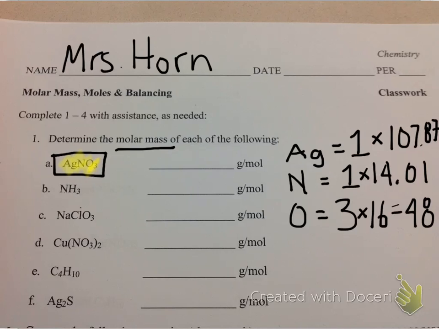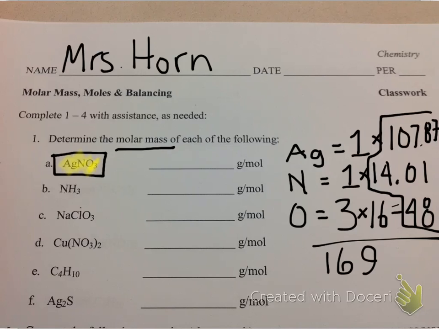So now we just have to add all of these numbers together to get the molar mass of AgNO3. If I take 107.87 and I add 14.01 and I add 48, I get a mass of 169.88 grams.